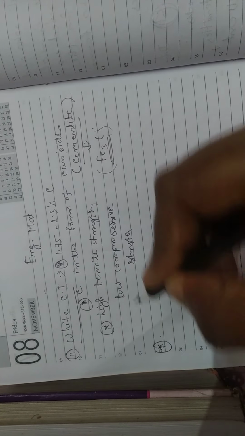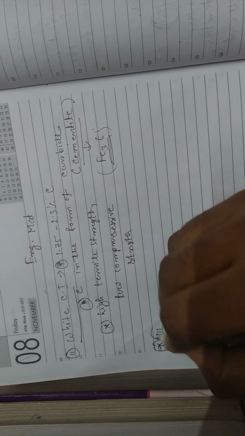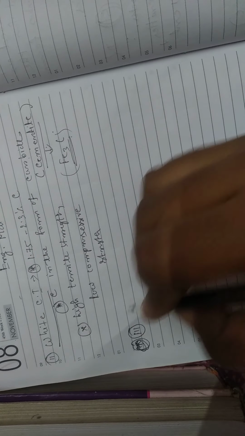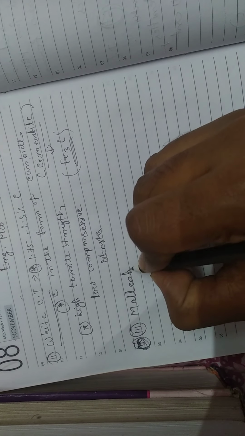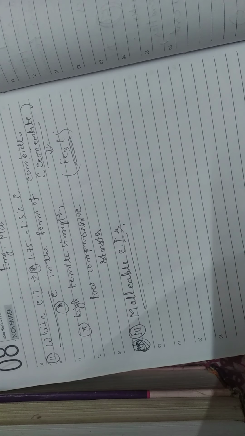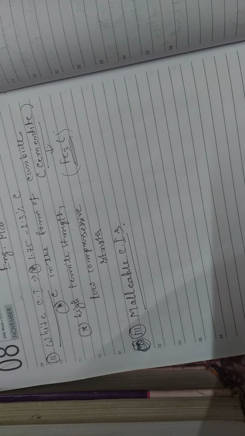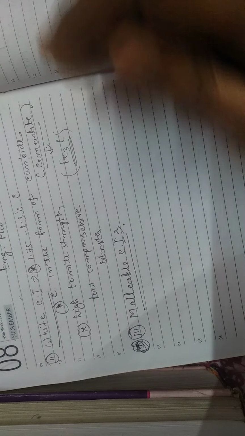The next, number 3 type of cast iron, is malleable cast iron. Malleable cast iron is one type of cast iron which is obtained from a suitable heat treatment process.